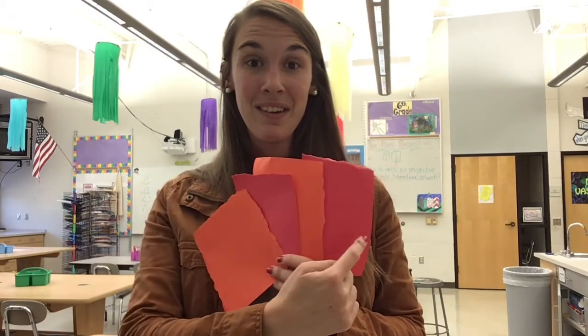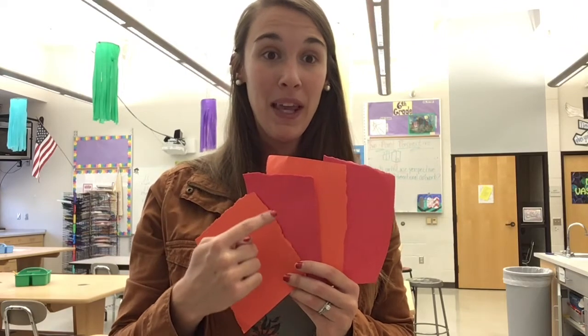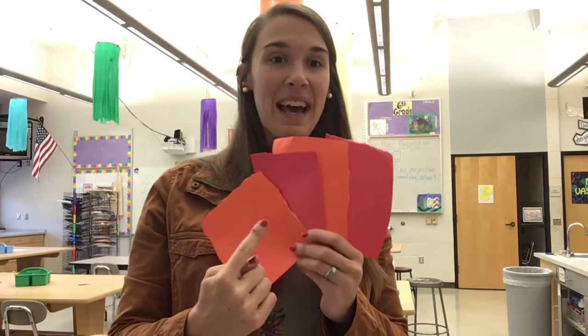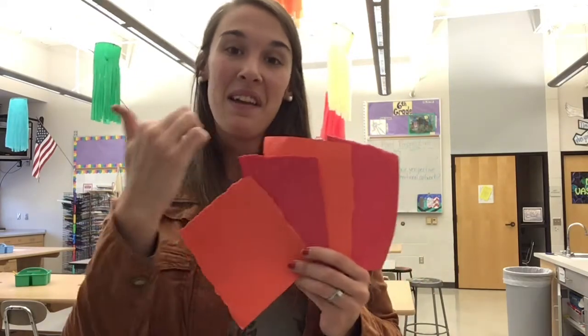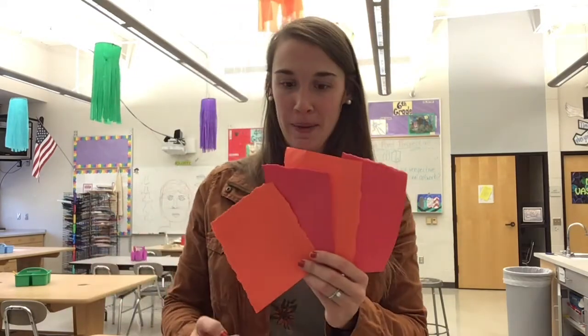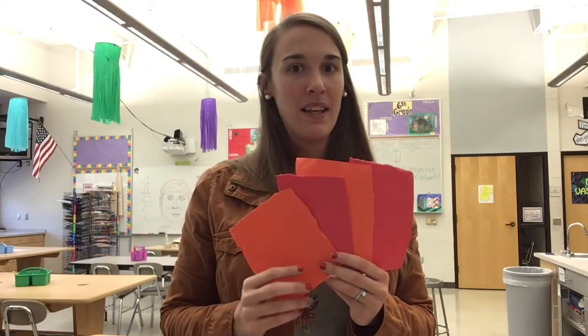Let's see if we did our pattern right. It goes red, orange. Next we have to repeat. Did we do red? Yeah, we did red, good. Orange, red, orange, red, orange. That's a pattern. Let's see what might not be a pattern.